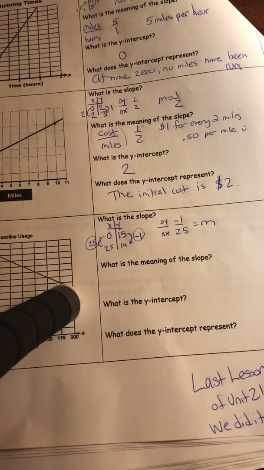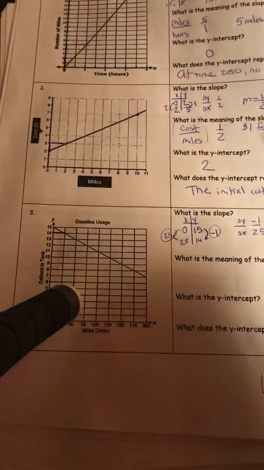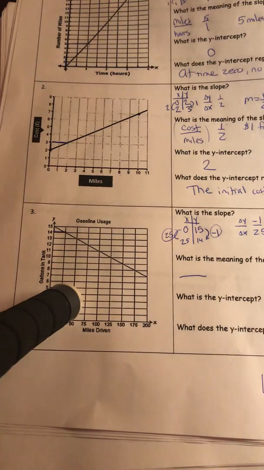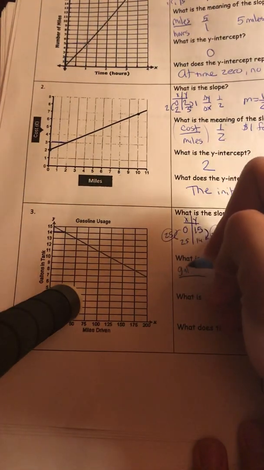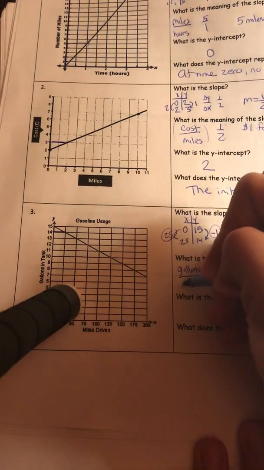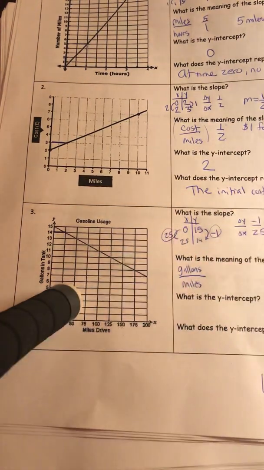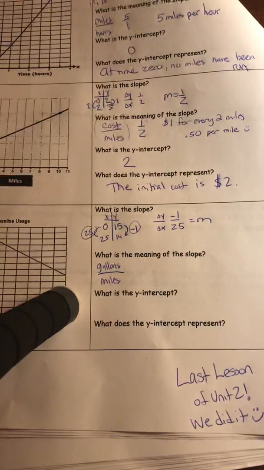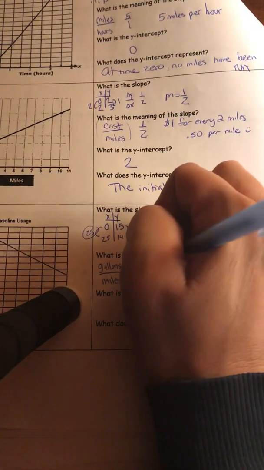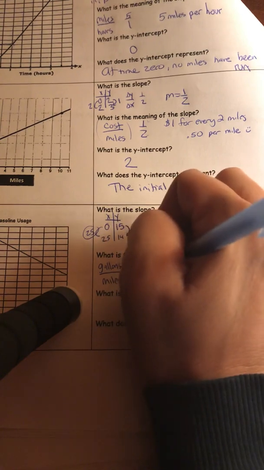Okay, so what is the meaning of the slope? Again, I like to put that little initial thing like I did up here, where you look at the labels of the axes. The y-axis is gallons in the tank, and the x-axis is telling you how many miles you've driven. You don't have to write the whole thing if you don't want. So you're going to do -1 over 25.